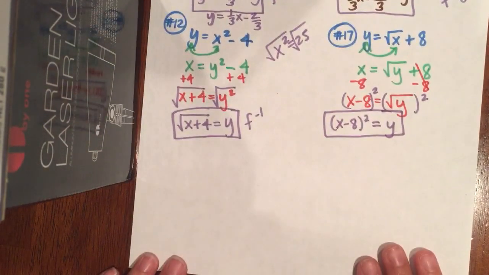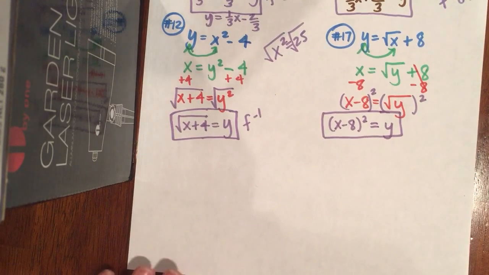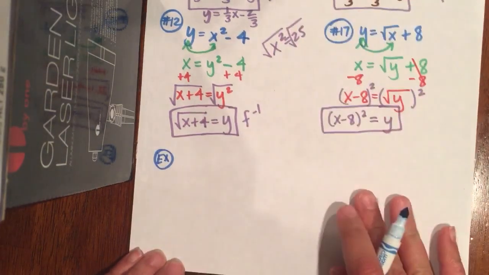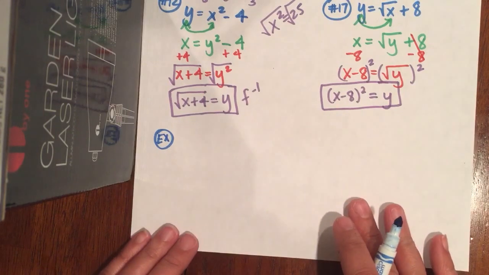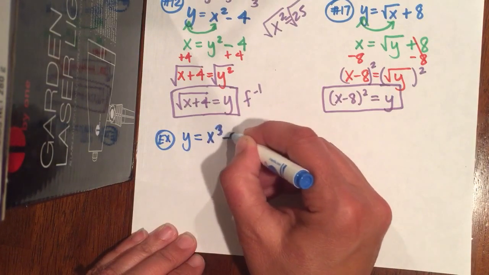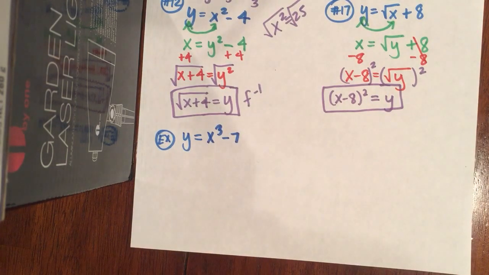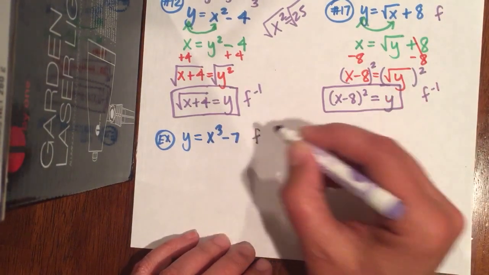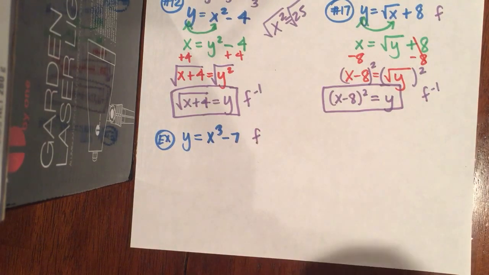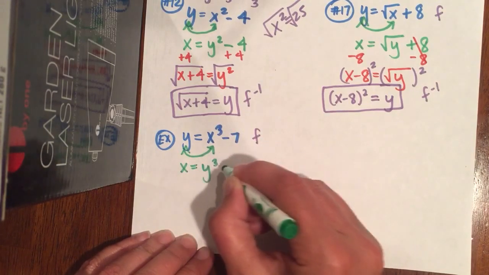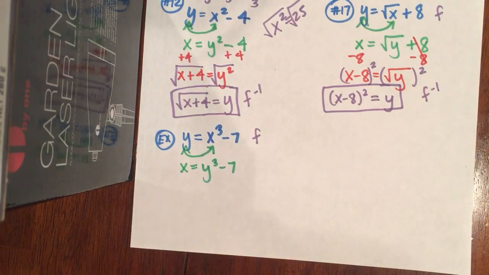We will do one more. I'm going to do one more because I want to do a cubic. There's not a cubic on your assignment, but I am going to do an example here of a cubic. So we can do a cubic inverse, okay? So let's say I have y equals x cubed minus 7. Now that's a cubic function. And I want to find the inverse, okay? Just like up here, this was f, and this is f negative 1. This is f, and I want to find f negative 1. I'm going to switch the domain and range. So I'm going to flip-flop those. So x equals y cubed minus 7. Again, you're flip-flopping your domain and range.